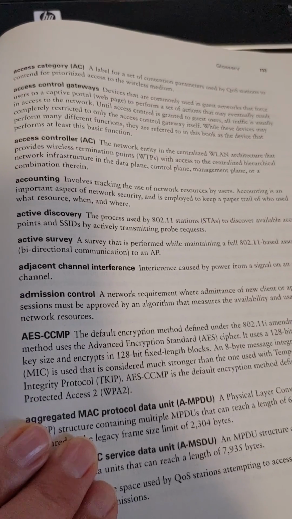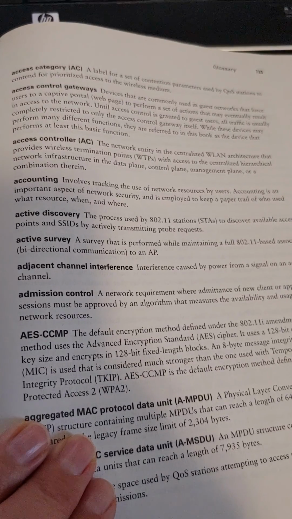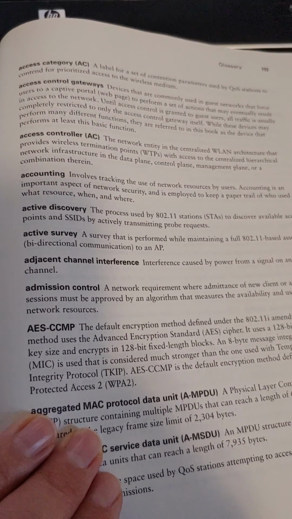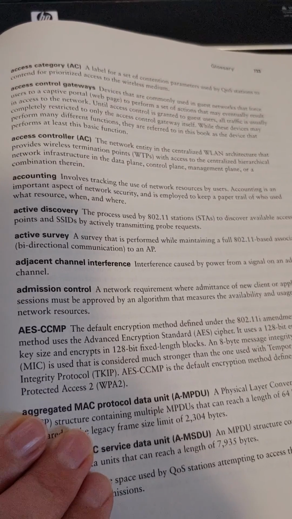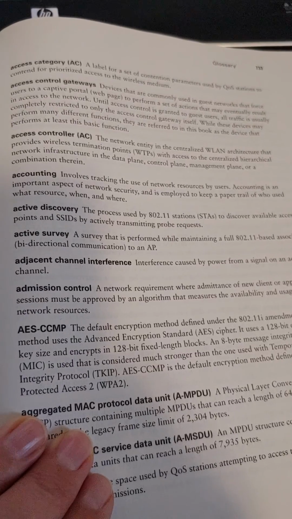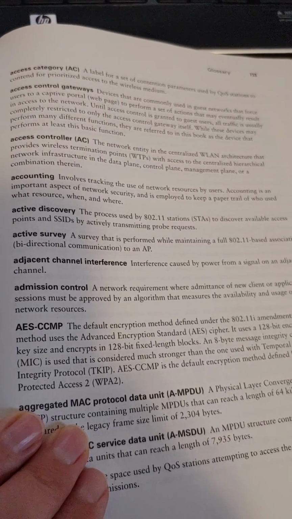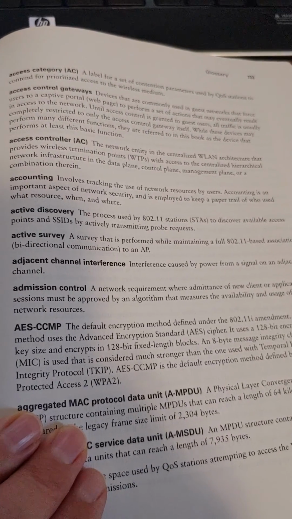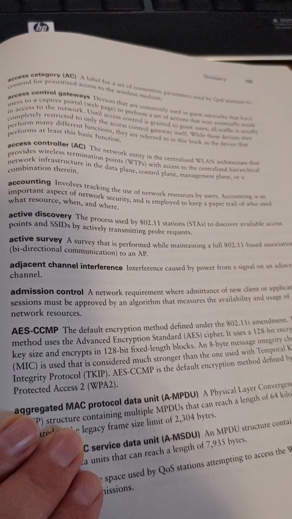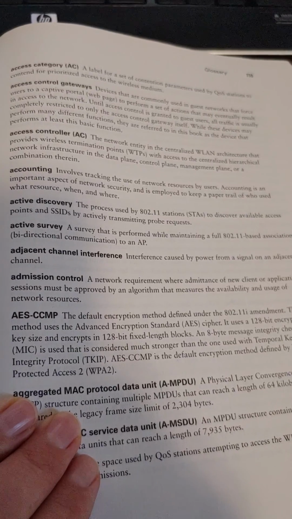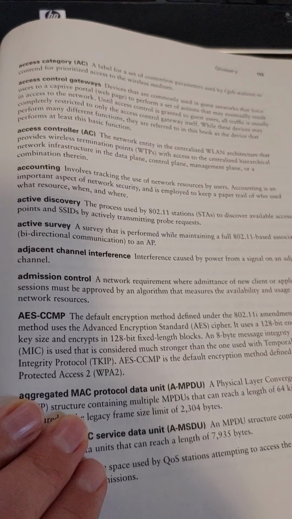Until access is granted to guest users, all traffic is usually completely restricted, with access only to the control gateway itself. While these devices may perform many different functions, they are referred to in this book as the device that performs at least this basic function. Access Controller, AC, the network entity in a centralized WLAN architecture that provides wireless termination points, WTPs, with access to the centralized hierarchical network infrastructure in the data plane, control plane, management plane, or a combination therein.